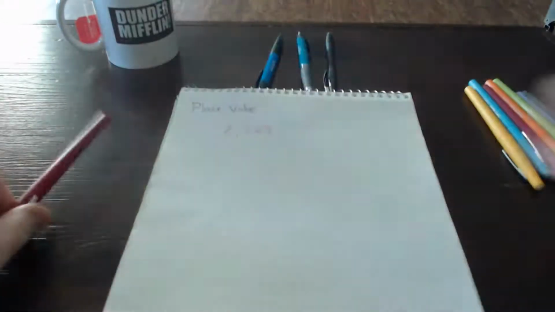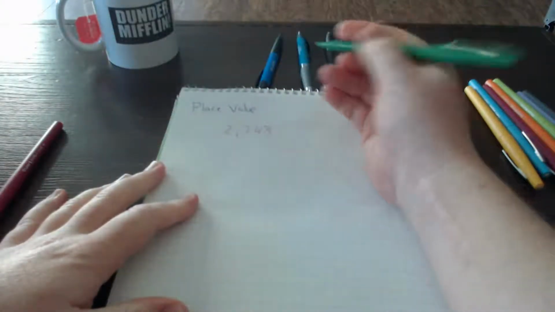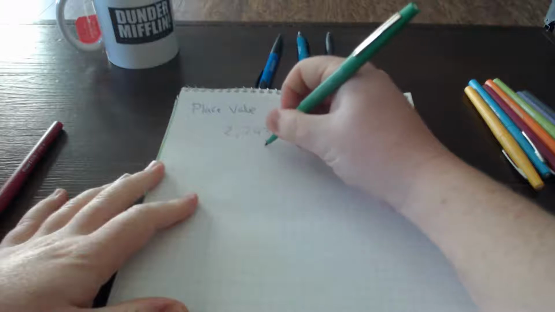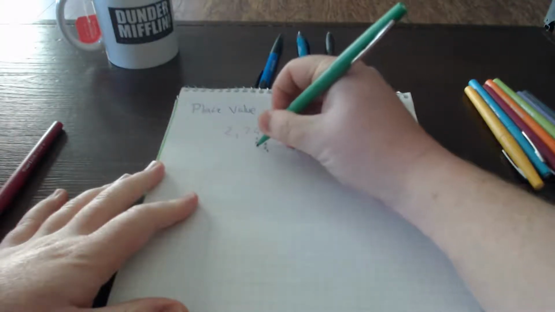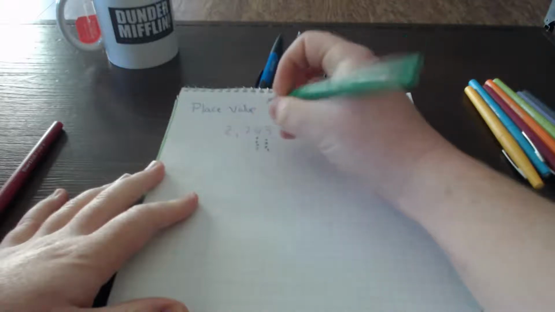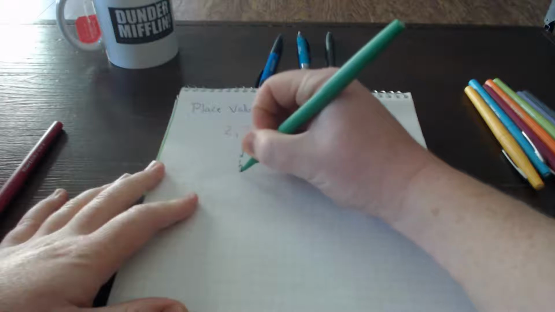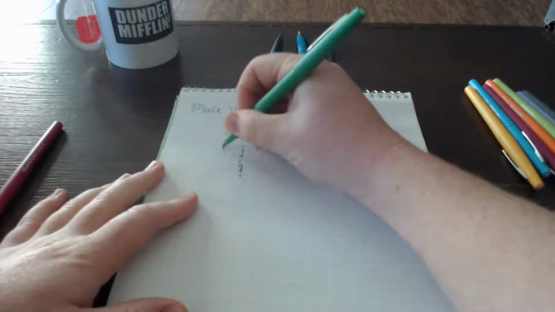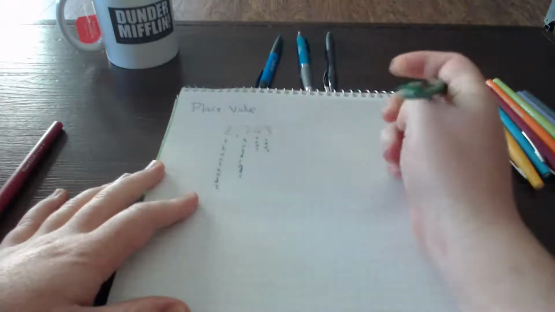Now, a couple different things. First off, let's change the color here. Let's go to green. We need to know what each of these are. 3 is in our ones place. We talked about that yesterday. This isn't new. 4 is in our tens. 7 is in our hundreds. And 2 is in our thousands. And that can just go on forever.